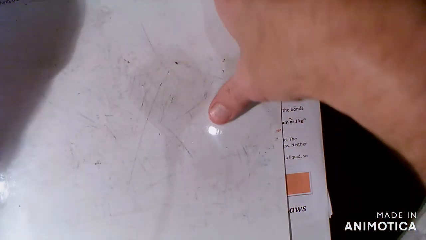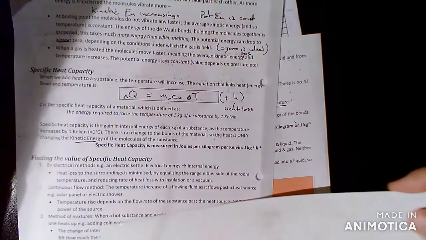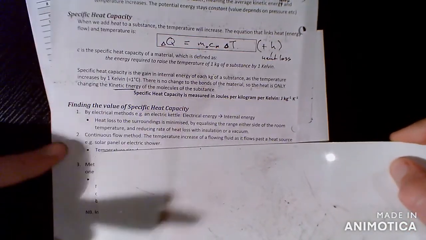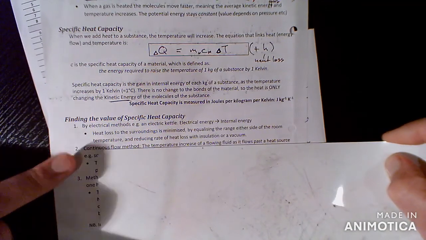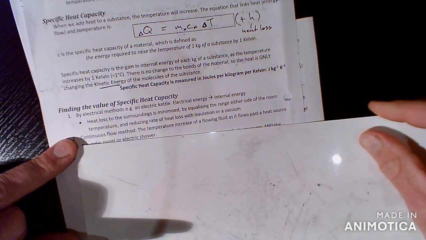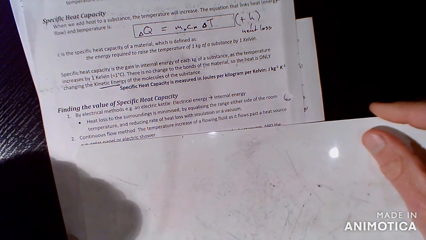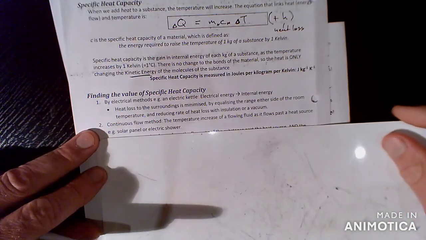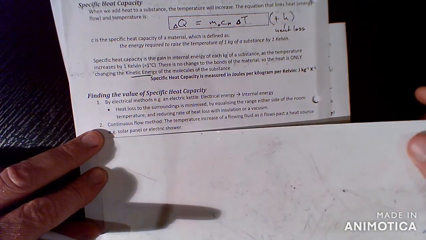Now, there's other ways. If we go to our sheet here, we've just described basically an electrical method. Electrical energy in changes the internal energy. The continuous flow method is like your electric shower.